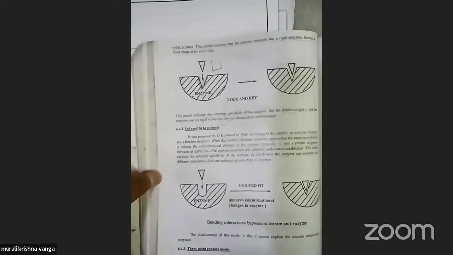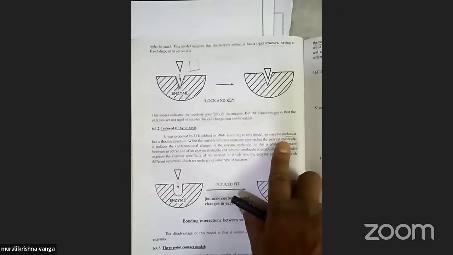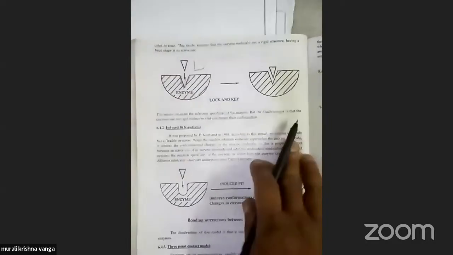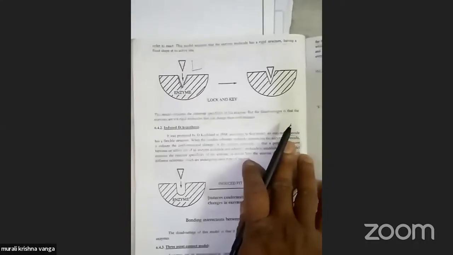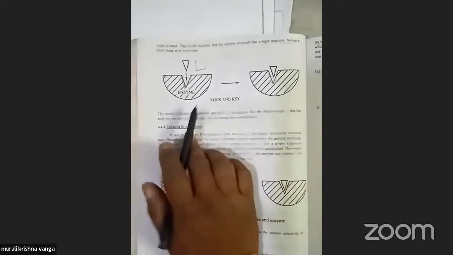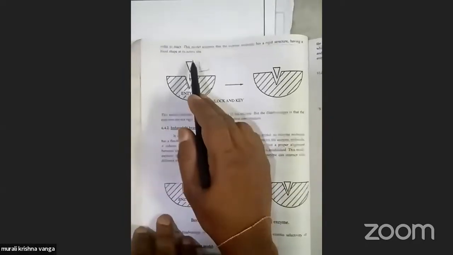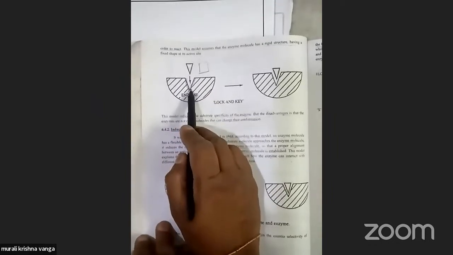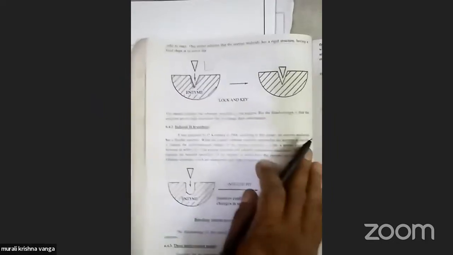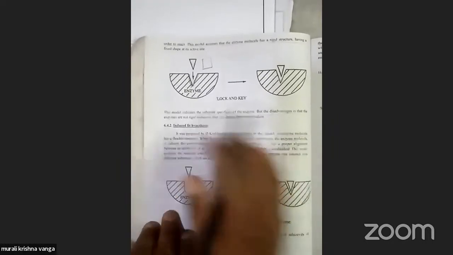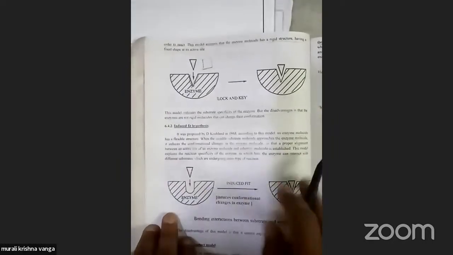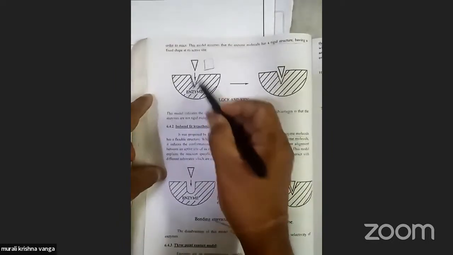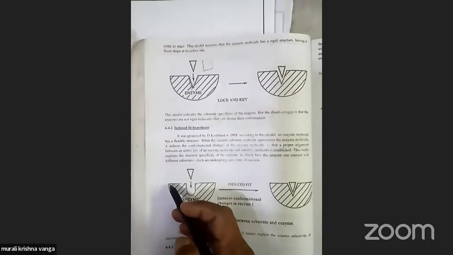A lock and key model. In this lock and key model, the substrate has a specific shape and the enzyme has the corresponding shape of the substrate. The enzyme has an active site corresponding to the substrate. Therefore, the enzyme active site is the same shape as the substrate.